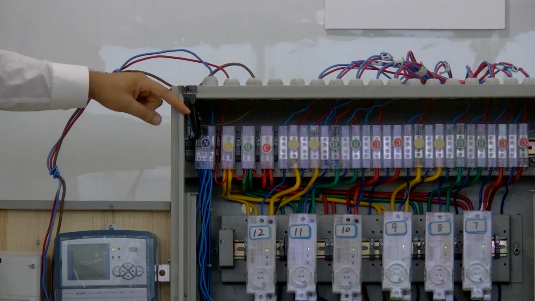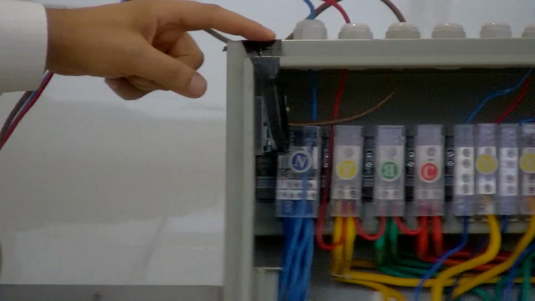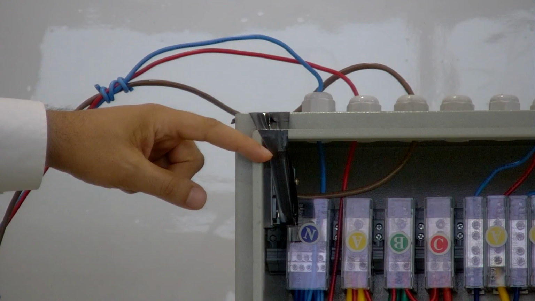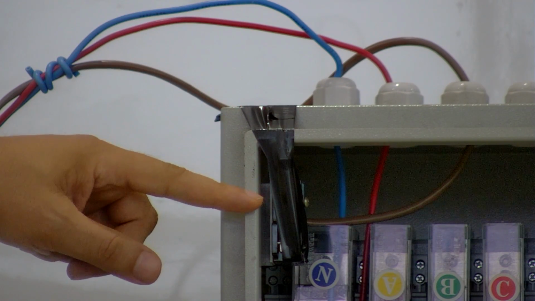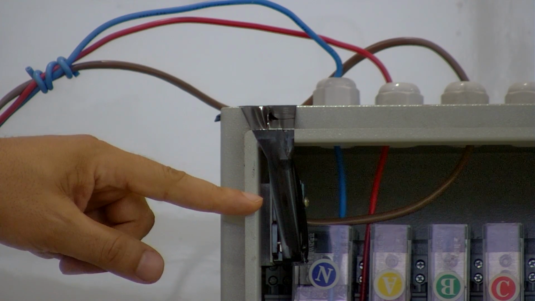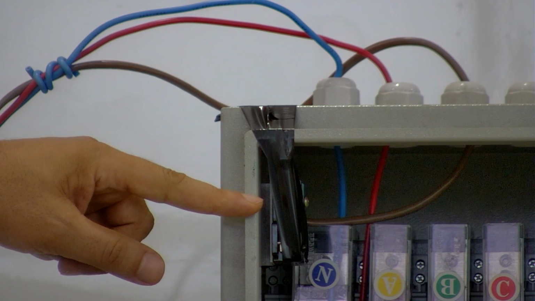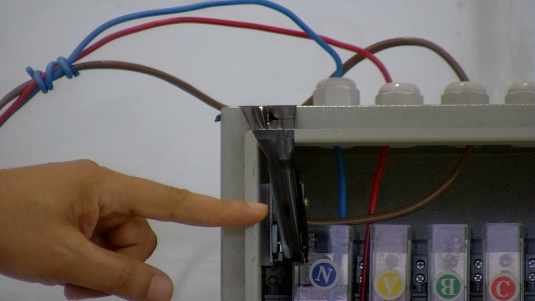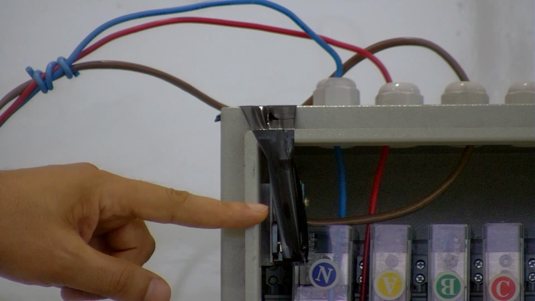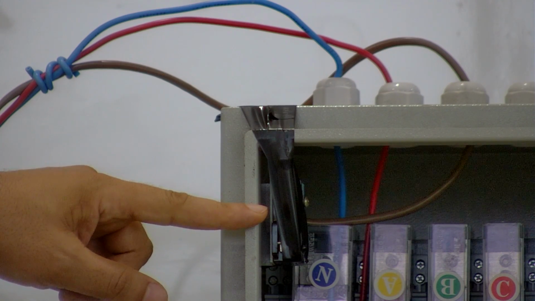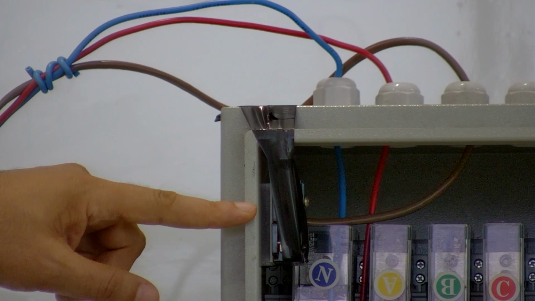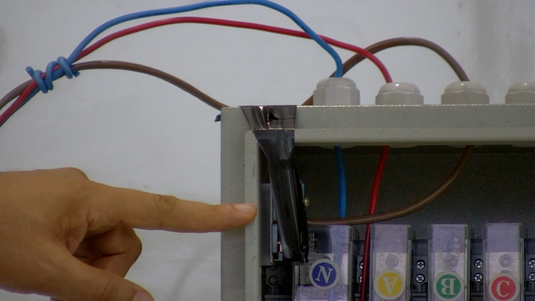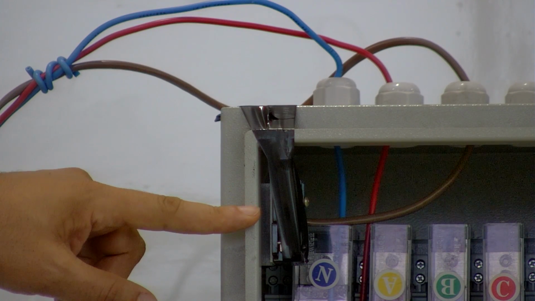Now I secure this micro switch with some tape to keep it closed. If I release the tapes, the micro switch will react and will show that the door is open. And when it reports the door is open to the system software, the software will disconnect all of the meters inside this meter box automatically, one by one. Why one by one? To prevent any shock to the utility grid.